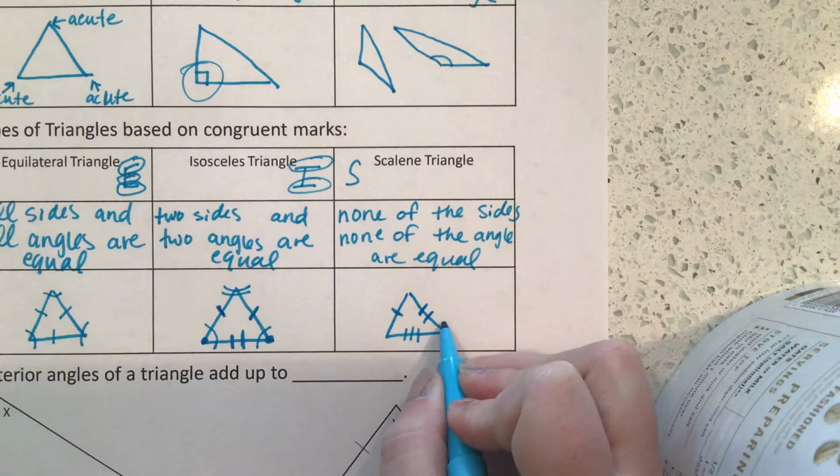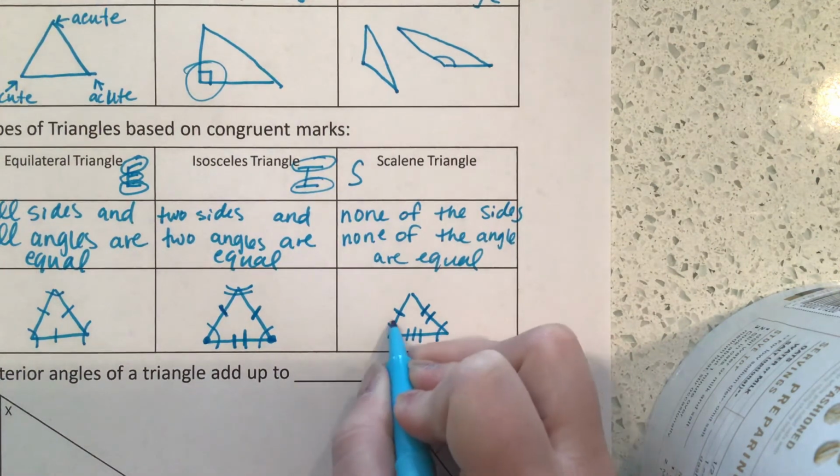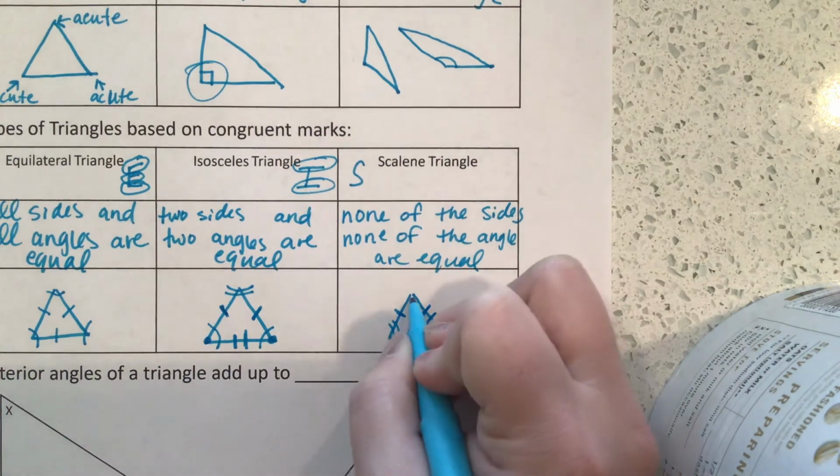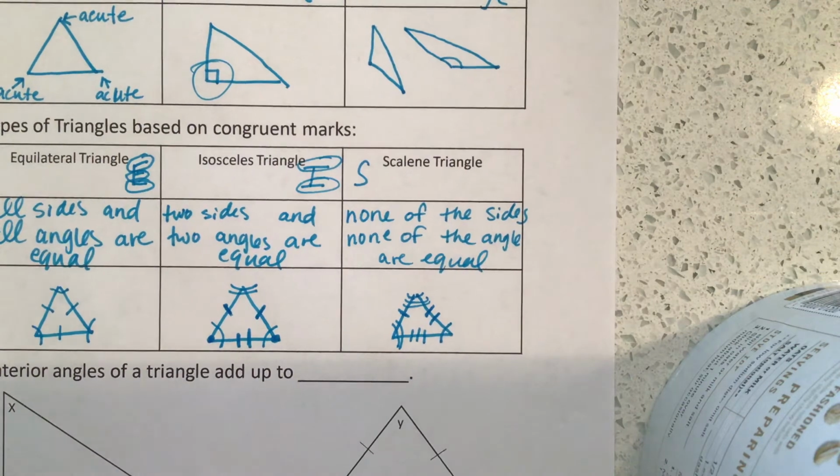So across from the 1 mark, I'm going to put a 1 angle. Across from the 2, I'm going to put a 2 angle. And then across from the 3, I'm going to do 3. So this angle is different, this angle is different, and this angle is different.